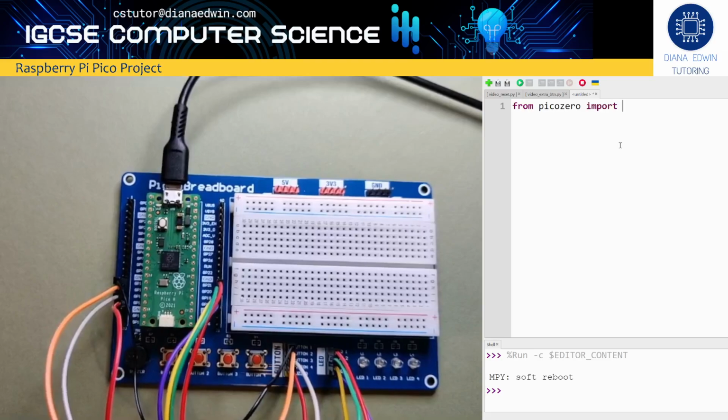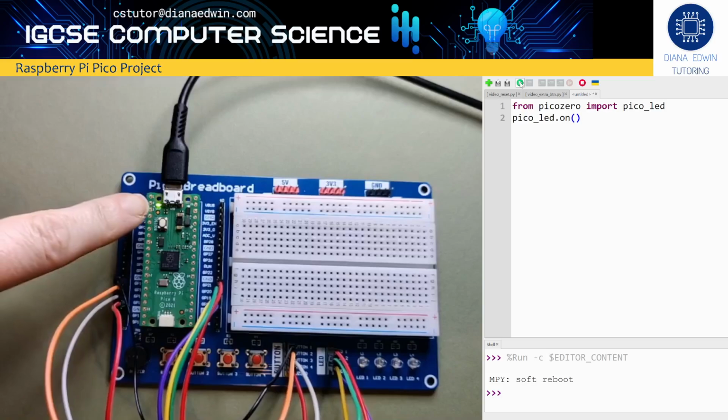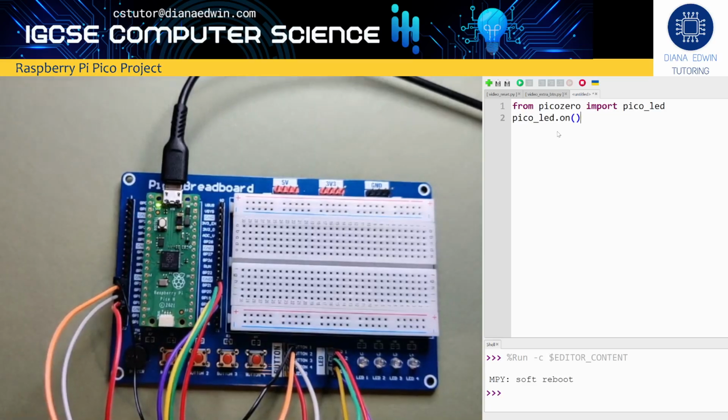I'm going to import something called pico_LED. Now make sure that is an underscore and not just a hyphen. So then I can say pico_LED.on. Let's run that code. Let's see what happens. There we go. Can you see my little Pico LED? This is the onboard one. This is the built-in pin 25. It's just called the Pico LED.